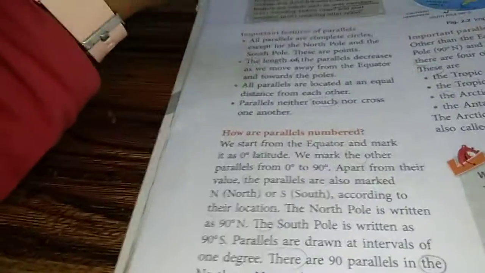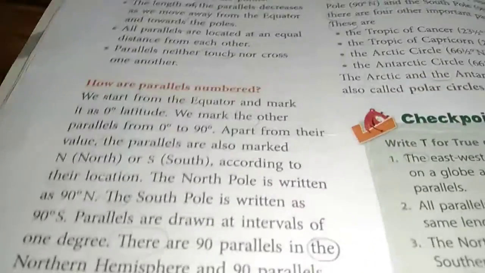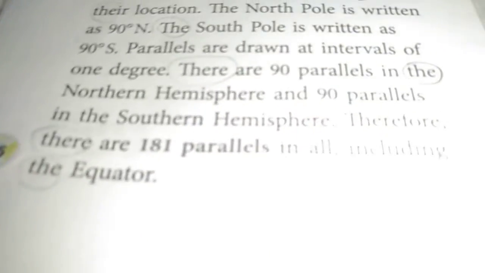So it is saying that we will start from the equator and mark it as 0 degree. Then we will mark them 1 to 90. Along with the degrees, we have to see north or south. If you see the Tropic of Cancer, N and S are written. Why is it written N or S? To know their locations, we write N for north and S for south. Correct? So now we will read about important parallels.